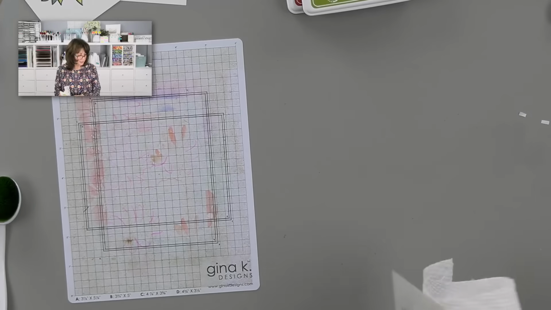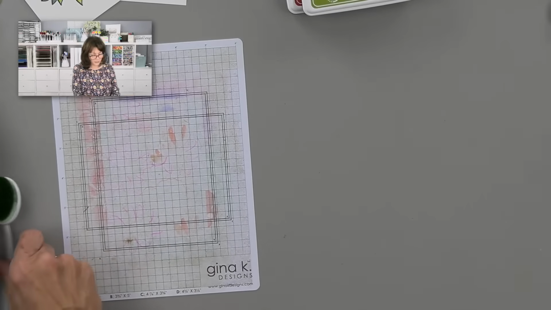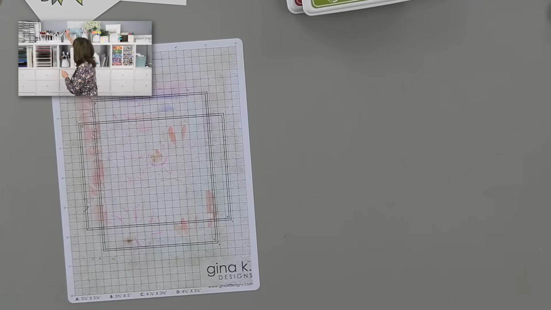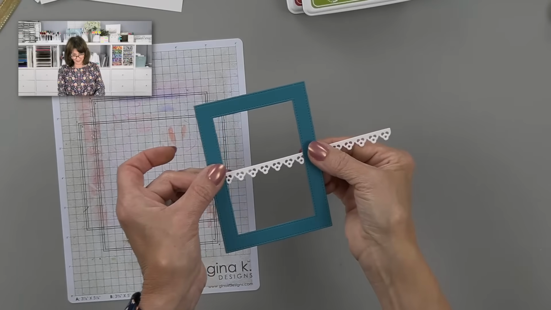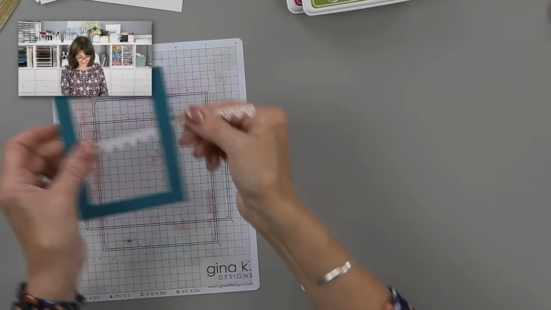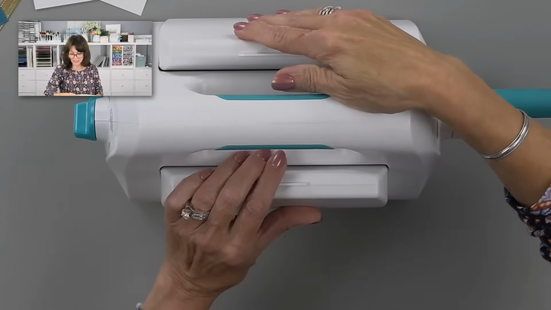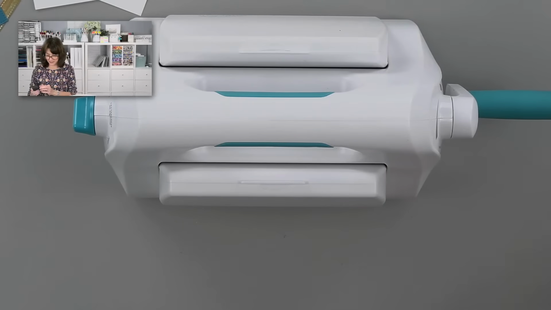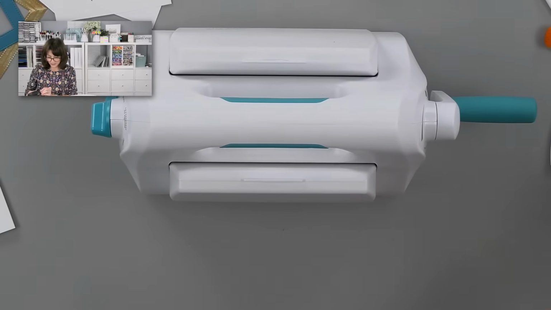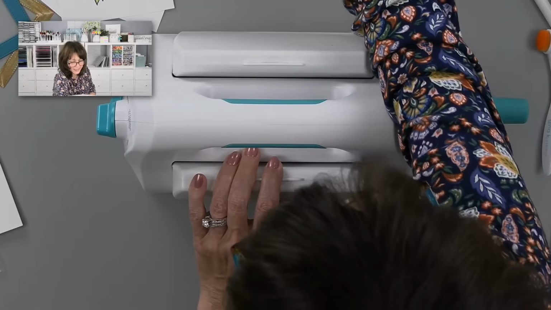Now we could put a strip across the center if we wanted, like a border across the center. But if you're going to do that, you want to do that prior to popping it onto the frame. You want to put it underneath the frame. So if you were going to add a border, you would add it underneath like that and then pop it up, if that makes sense. Okay, so let's die cut these. And here is where I'm going to use my magnetic mat, because I like using the magnetic mat with anything that is a coordinating stamp and die.